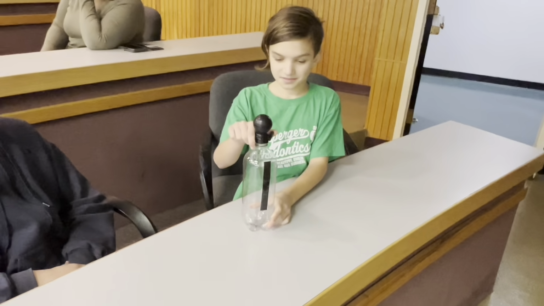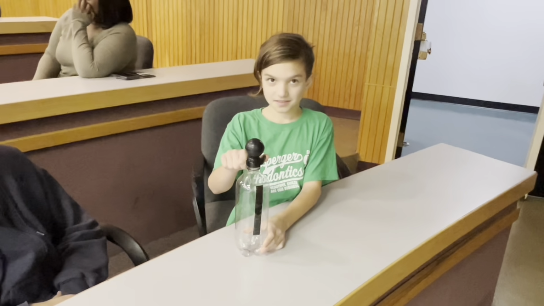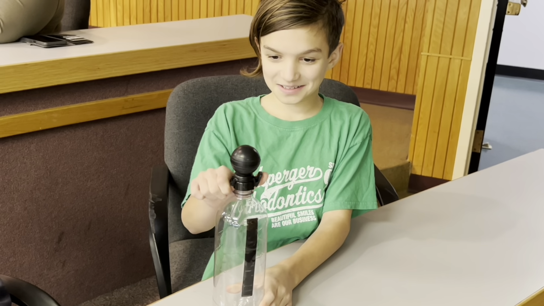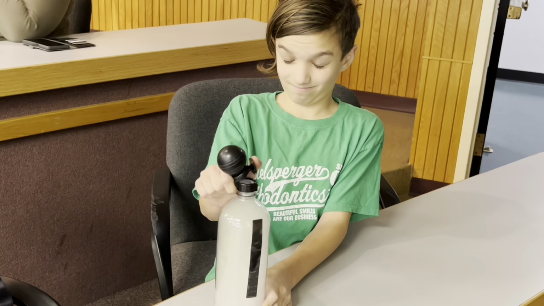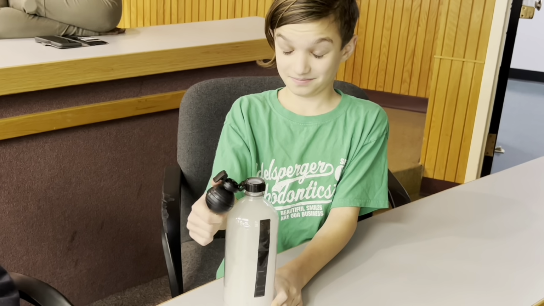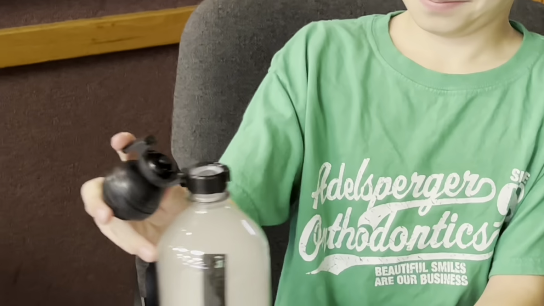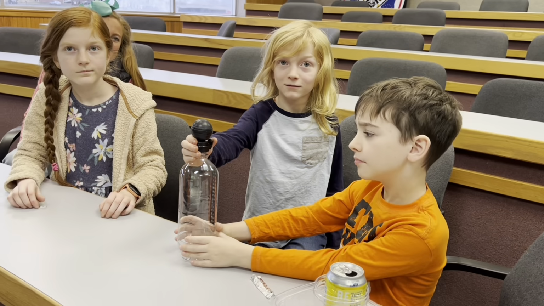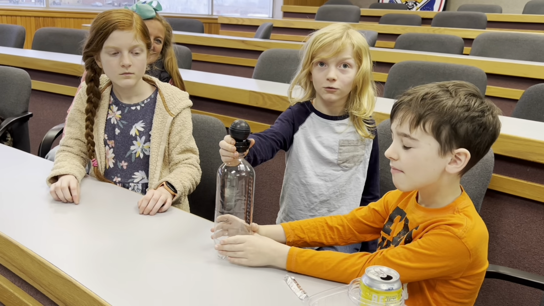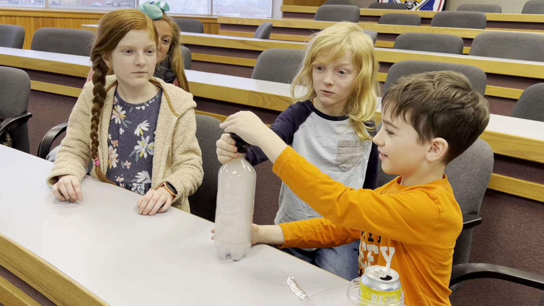Okay, so Aiden has increased the pressure in the bottle. You ready to pop the lid? Yeah. All right. There you go. Look at that. Isn't that amazing? Wow. You can see it better than when I tried it. And all you have to do is just close it, and we're ready to try our cloud bottle. Okay, pop the lid. Look at that.